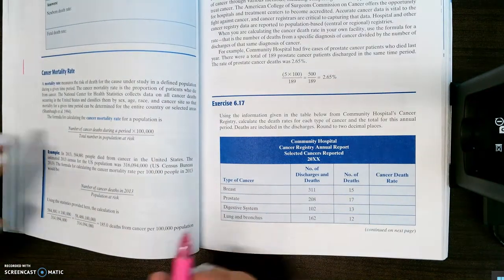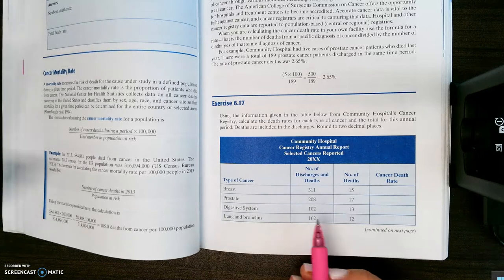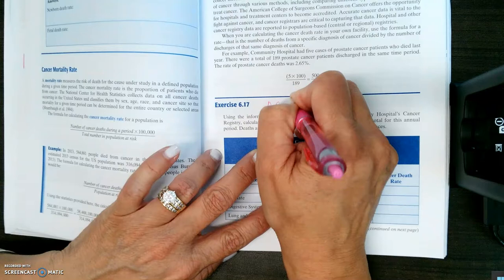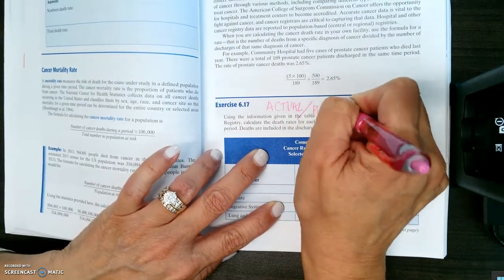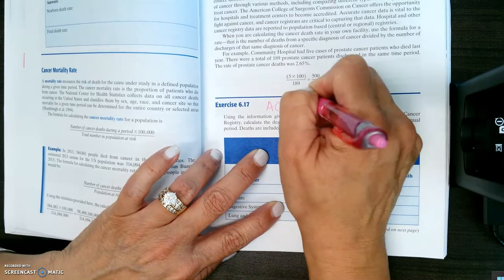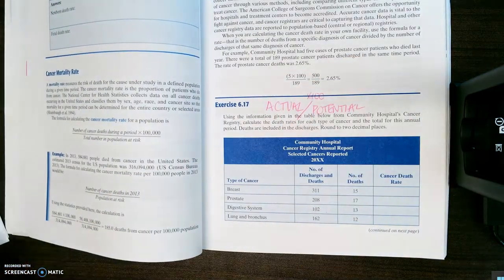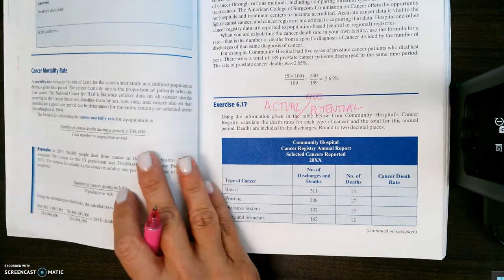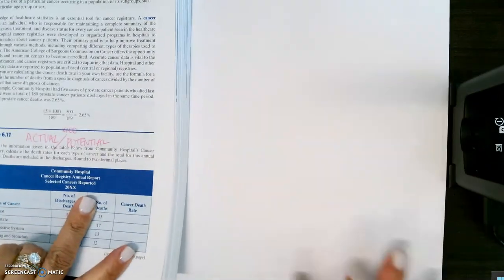And you didn't see a particular death rate for cancer, right? So in this particular situation, you're going to use actual over potential. This is 6.17. I know you have access to the answers in the back of the book, but we'll still set up the rest.